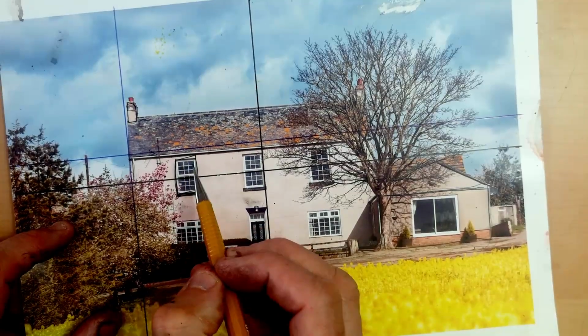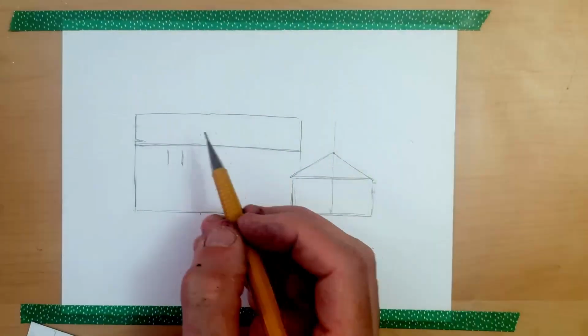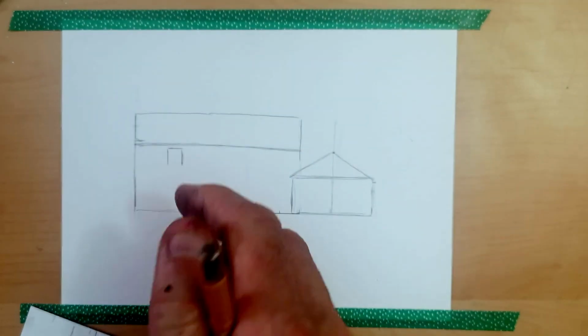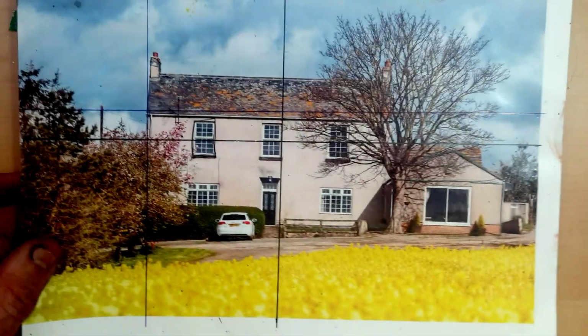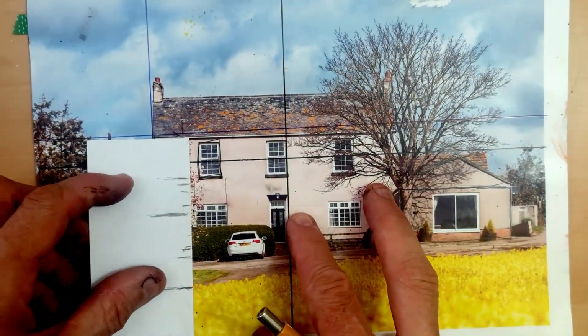Now for the height, we can see here there's a tiny little gap under the eaves. We don't need to measure that, so we know that's going to be something like that. But we need to know the height of this window now. So once again, easy peasy lemon squeezy, as they say.